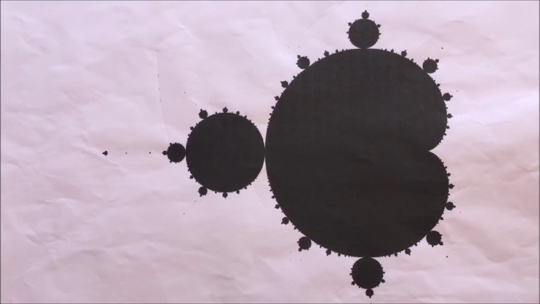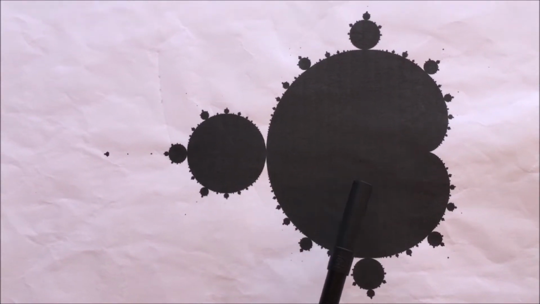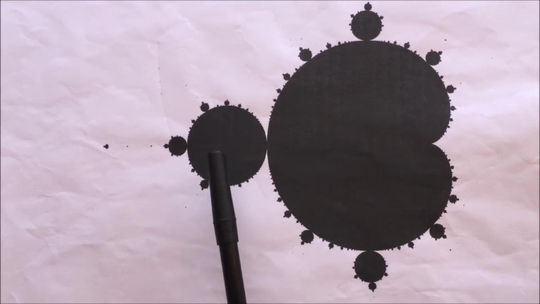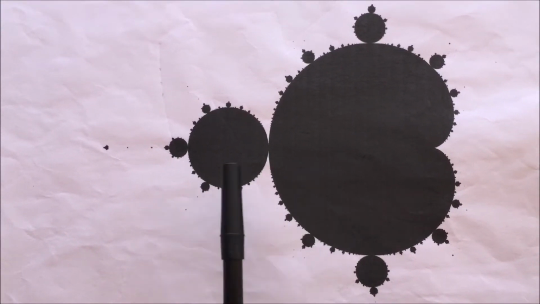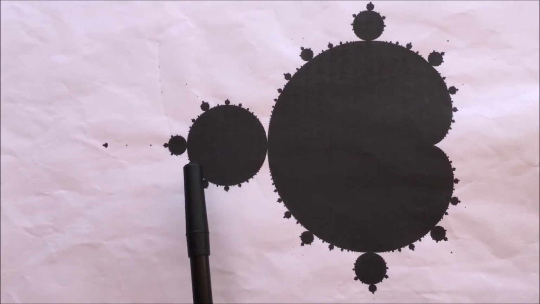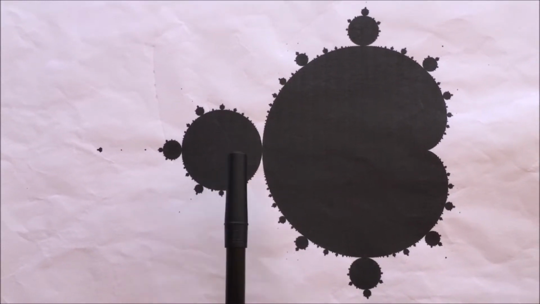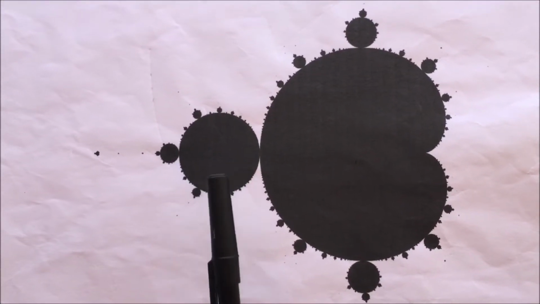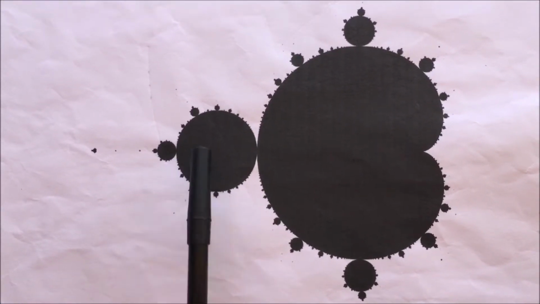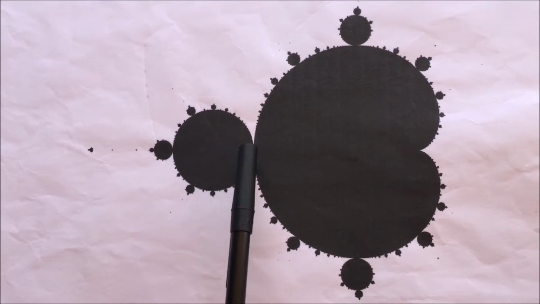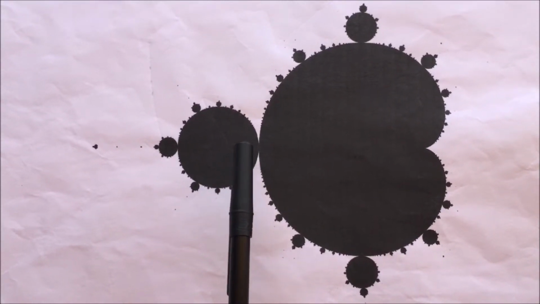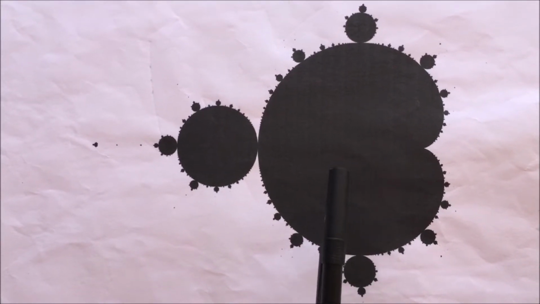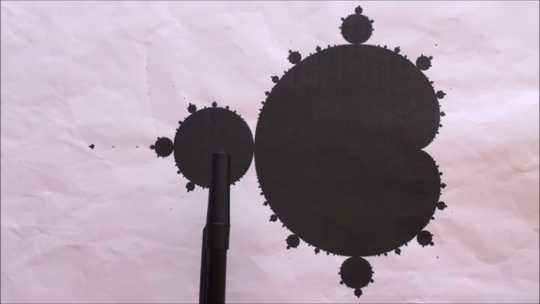This part right here is called the main cardioid. It looks like a heart, and in my opinion, it looks like a bean. This part right here is a circle. It doesn't have any kind of name or anything. It's just a circle with a center of -1 and a radius of 1/4. So if you think about that, that means -1 plus 1/4, so this one right here is -3/4. That means that the intersection between the main cardioid and that circle is -3/4.